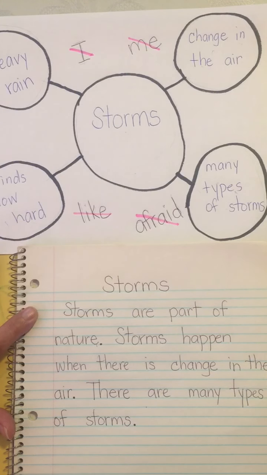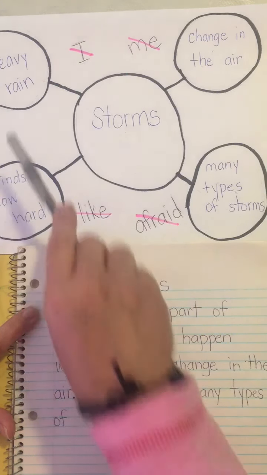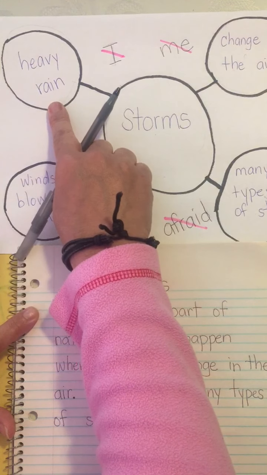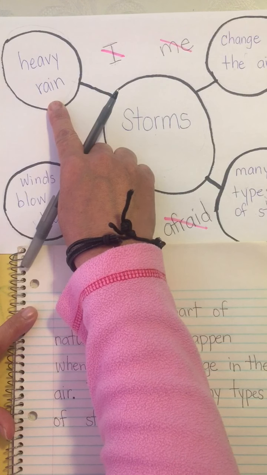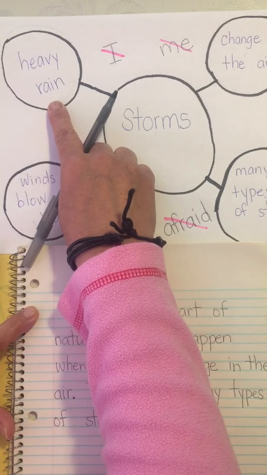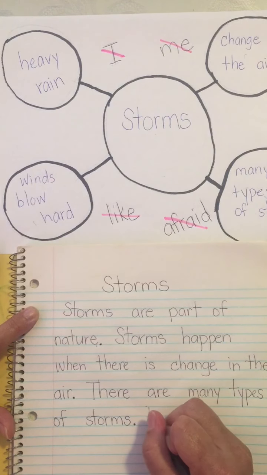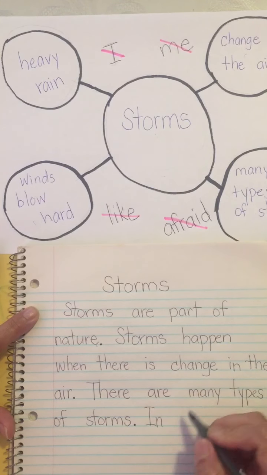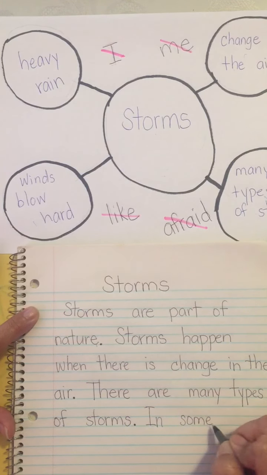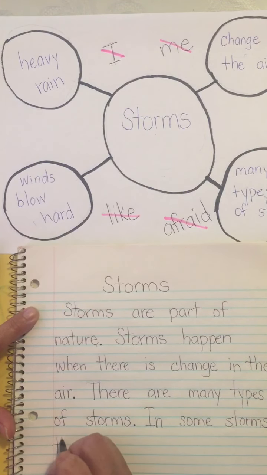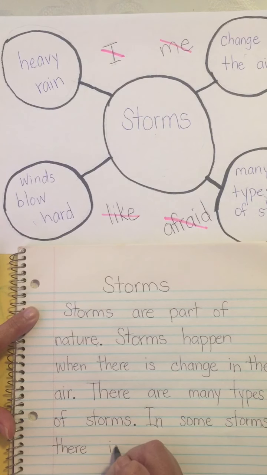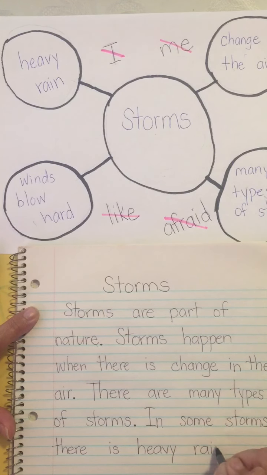Next bubble. I'm going to choose heavy rain. I'm going to turn it into a sentence first. In some storms, there is heavy rain. Now I write it, starting with a capital letter. In some storms, there is heavy rain. Period. I'm done with that bubble.